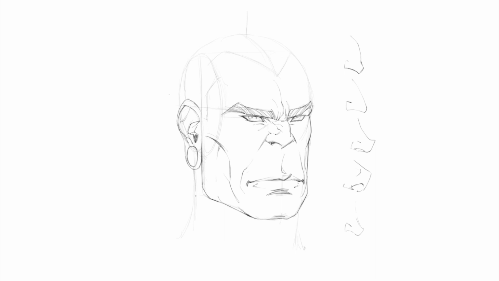Finally, we'll add in the neck. That drawn in. And we'll indicate some of the muscles. Especially those large band-like muscles that run down from behind the ear and into the center of the collarbone. They are usually quite prominent and will be visible on the surface of the skin.